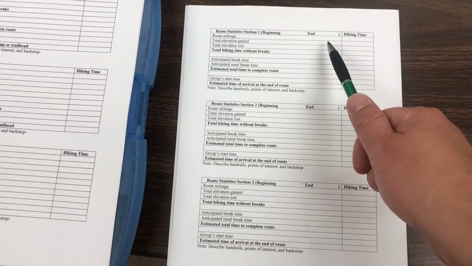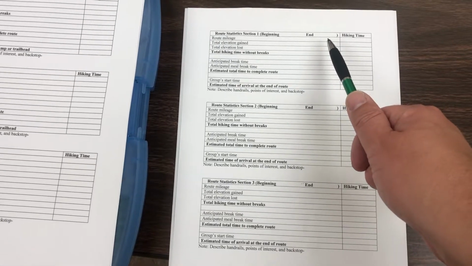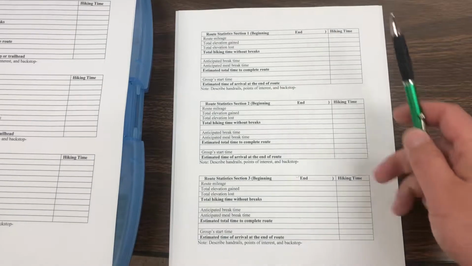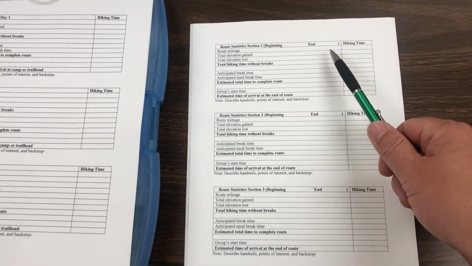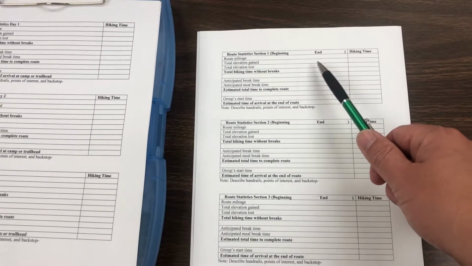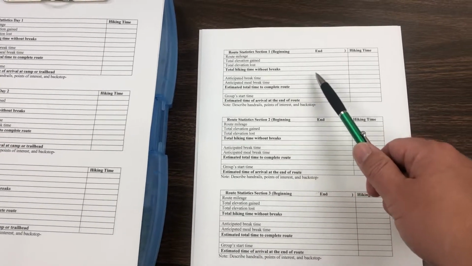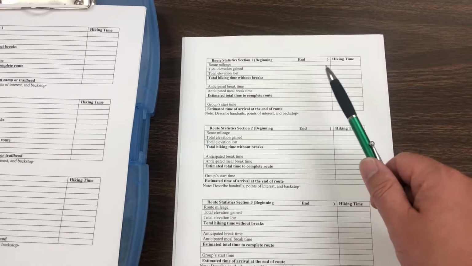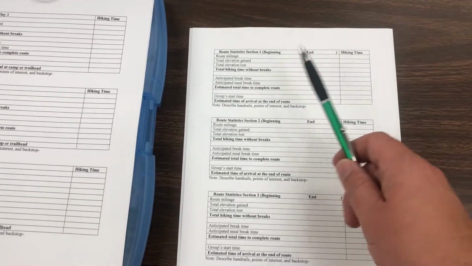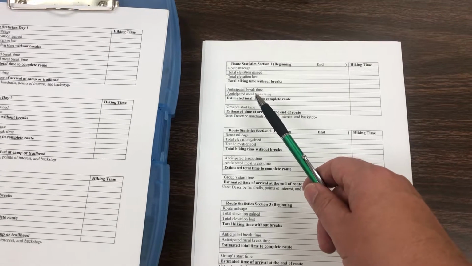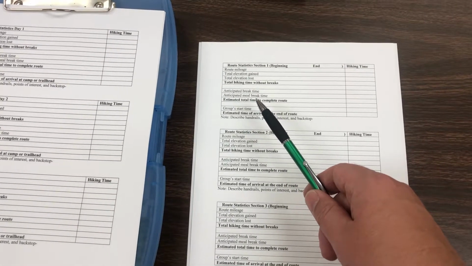And don't always trust the guidebooks. Sometimes those guidebooks don't have it right, because sometimes the trail even changes over time with trail maintenance. Total elevation gained, total elevation lost, and then you can estimate your time without any breaks, so just pure travel time. And then from here, we have our estimated break time and our estimated meal time.